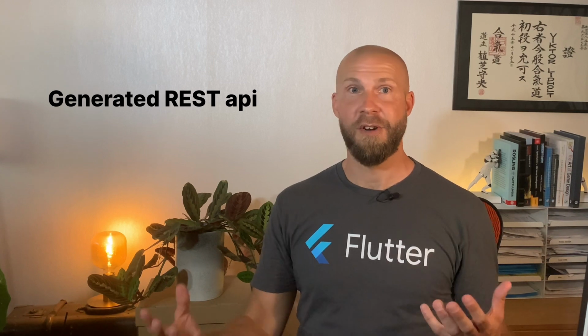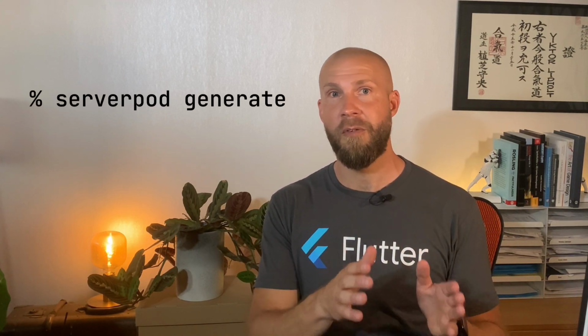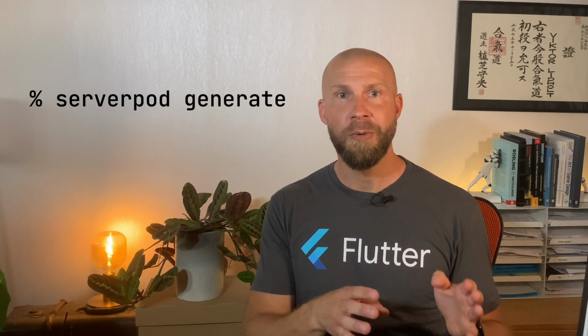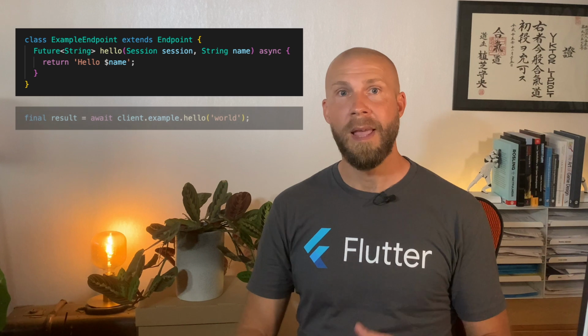To use Serverpod as a REST server, where you send queries to the server and wait for a response, it's a breeze. You just add a new method to one of your server's endpoints and you run the serverpod generate command. Serverpod will analyze your server code and automatically generate your client code. Calling the server method is as easy as calling a local method. Here we have a hello method in our example endpoint. And we can call it from our Flutter app just by calling the client.example.hello method.